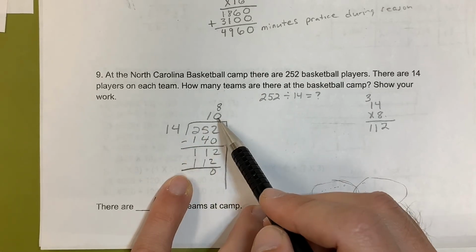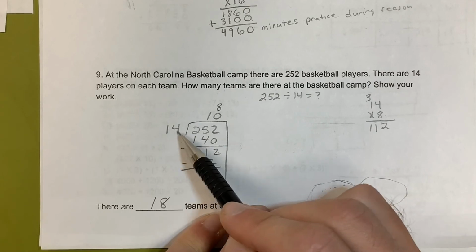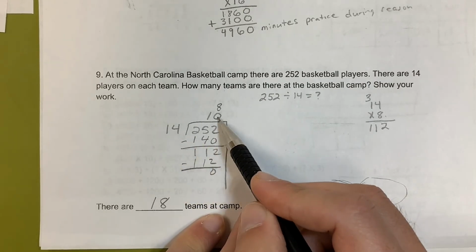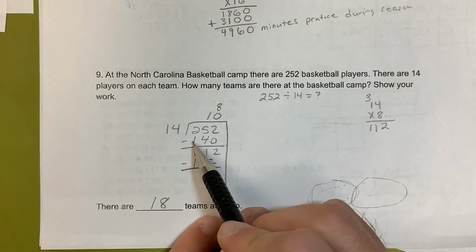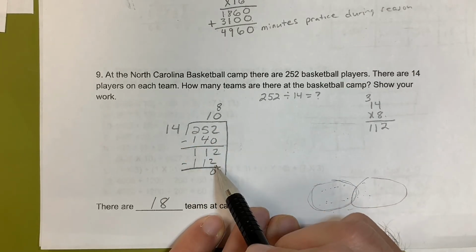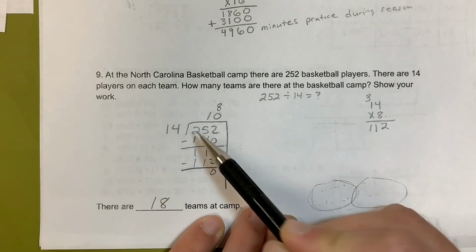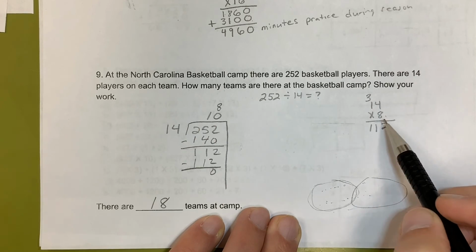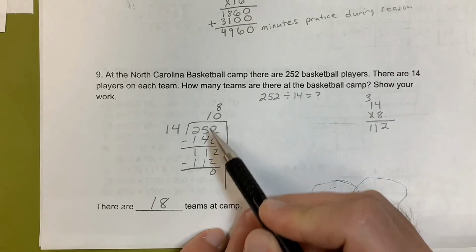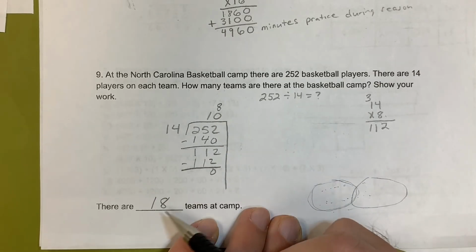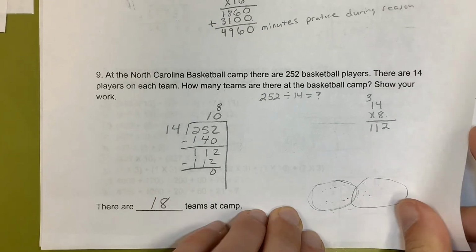So I know 10 would be 140. So I started with that because 28, 2 of those would be too high. So I start out by taking groups of 10. So 10 would be 140. Subtract and I get 112. And then I knew it's going to be less than 10. So I just guessed with 8. And 8 times 14, I did the work over here and got 112. So I add those two up when I'm done. And I get 18 teams at camp. So I know there's 18 teams altogether.